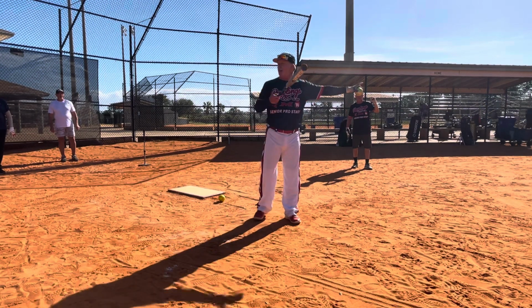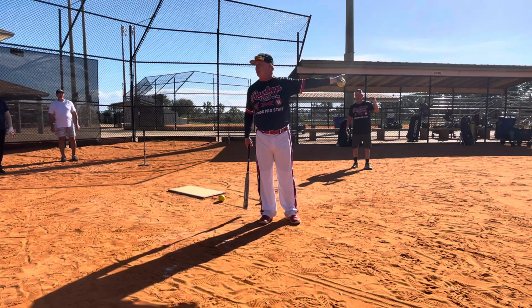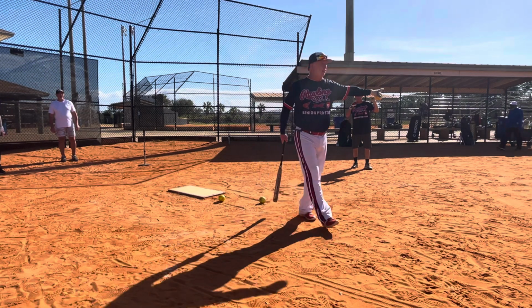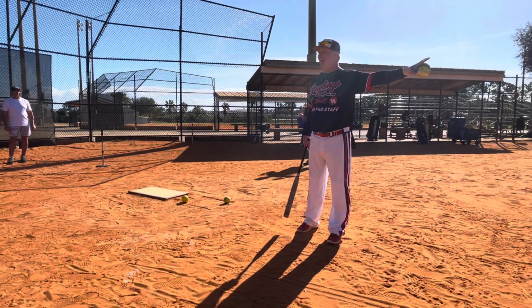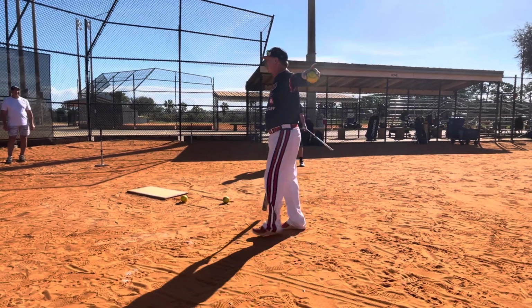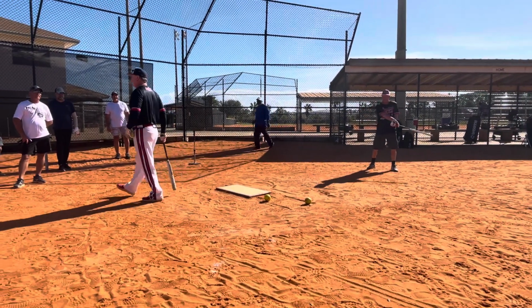Let's go foul pole to foul pole. What do you think? About 360. About 350 from foul pole to foul pole. And there's four 60-year-old men out there trying to protect 350. Do I want to hit ground balls or do I want to hit line drives?